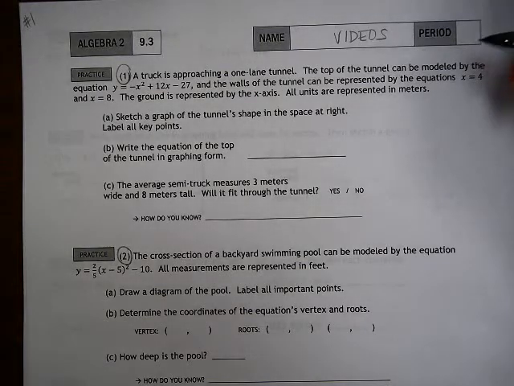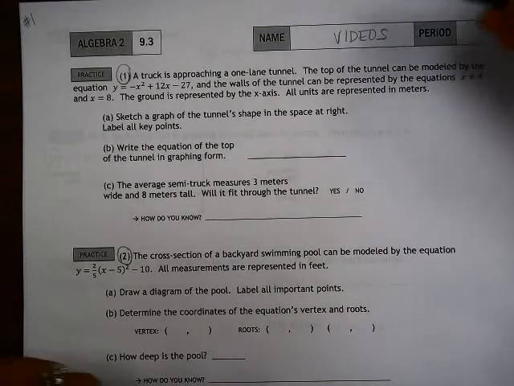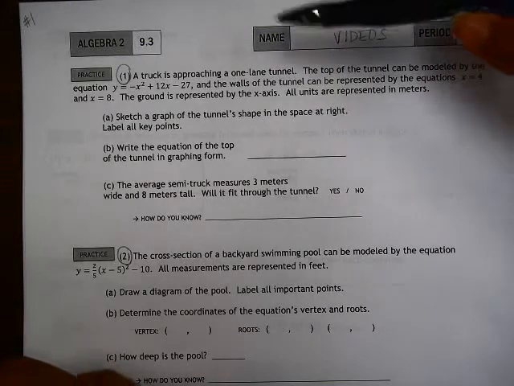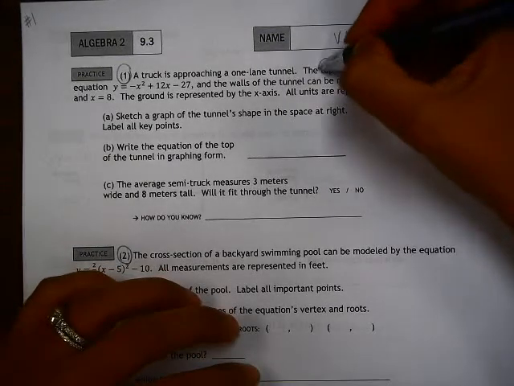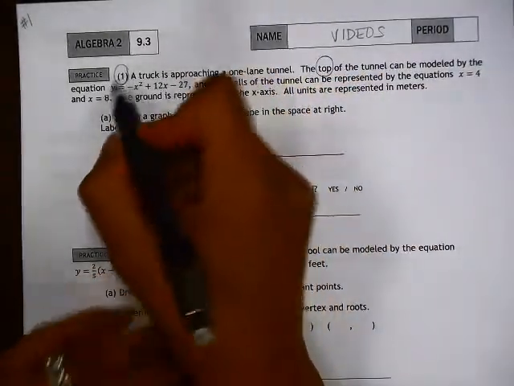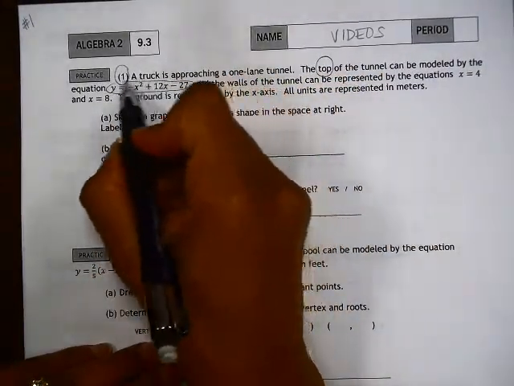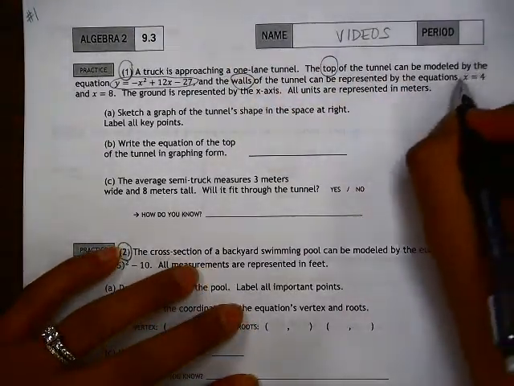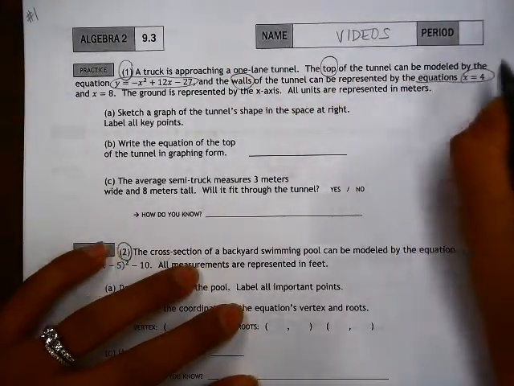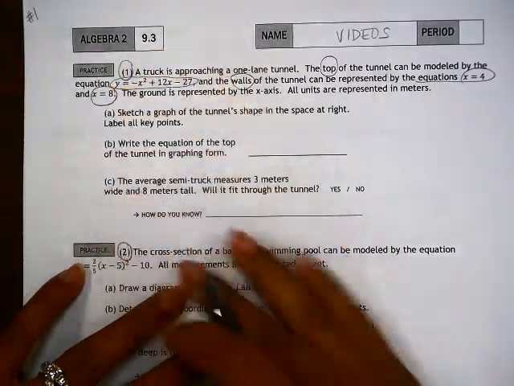This is worksheet 9.3, and we're looking at applications of quadratics or parabolas. So looking at this first scenario, we have a truck approaching a one-lane tunnel. The top of the tunnel can be modeled by the following equation. The walls of the tunnel can be modeled by the equations x equals 4 and x equals 8.